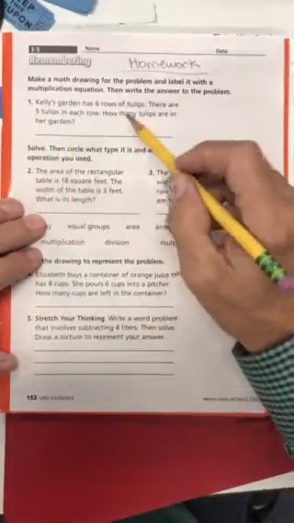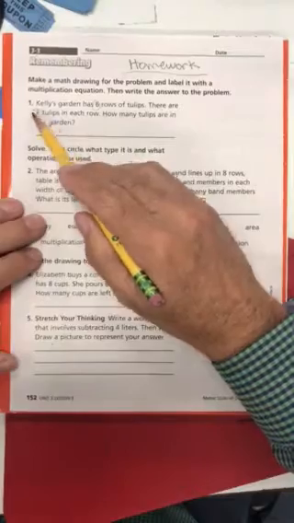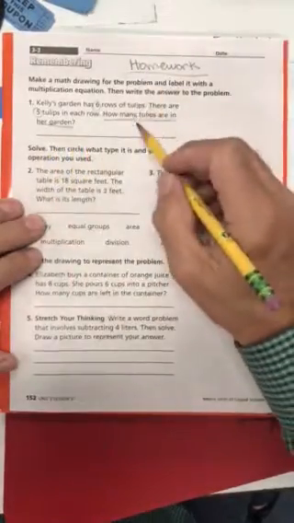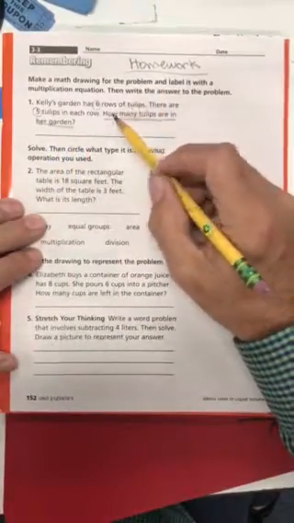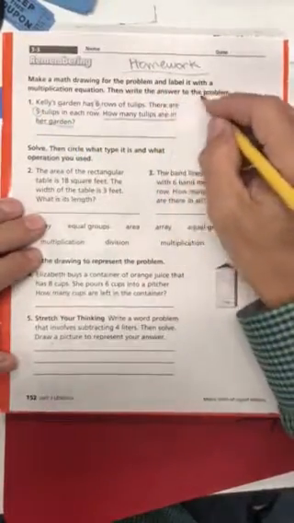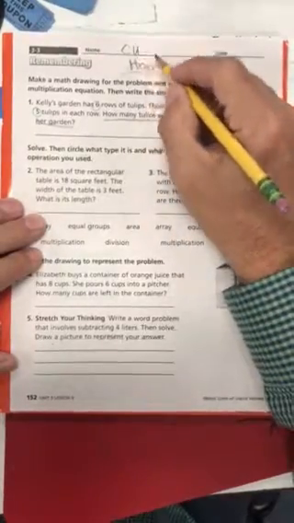Kelly's garden has 6 rows of tulips. There are 5 tulips in each row. How many tulips are in her garden? So I've asked the students to circle the numbers, and that would be the C, and then underline the question, which is the U.